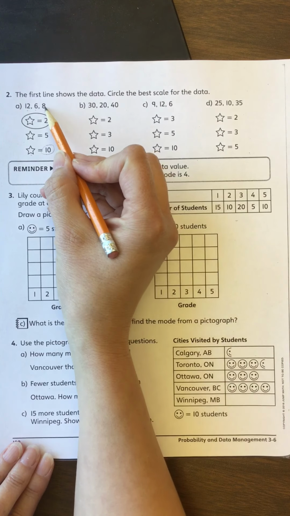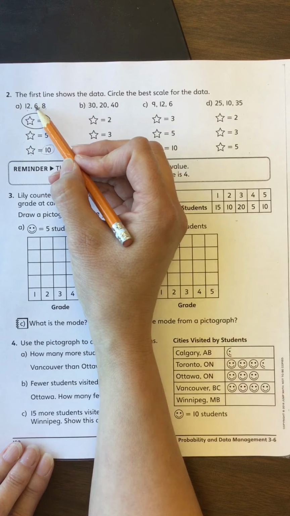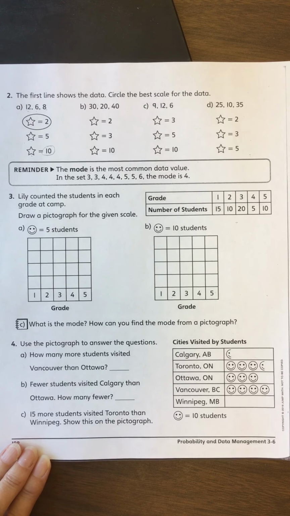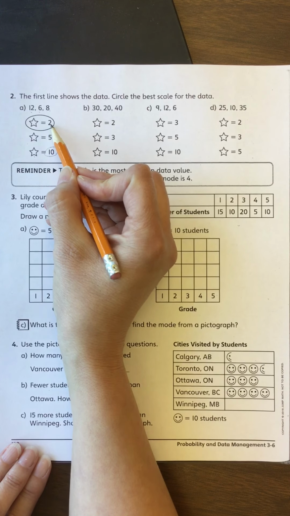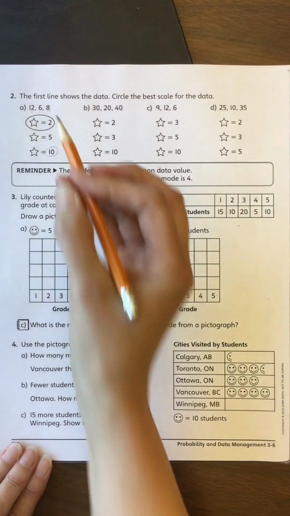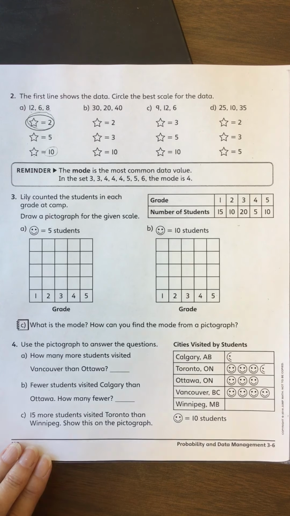What about 5? Are these numbers divisible by 5? Well, 5 plus 5 is 10. Doing 6 and 8 is going to be really hard. I can't even show a half using those. So of course, using 2 as your scale is going to work the best. So that's why you circle. I would use 2 as my scale for this one.